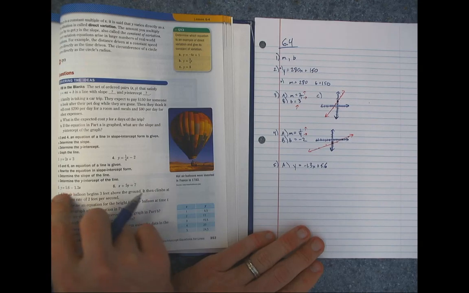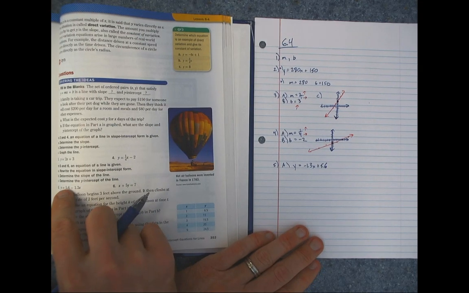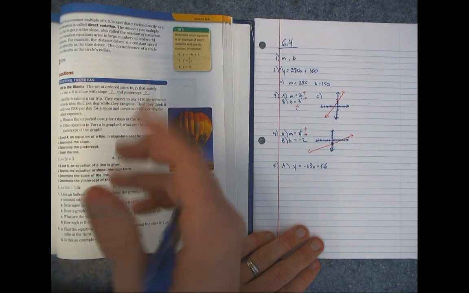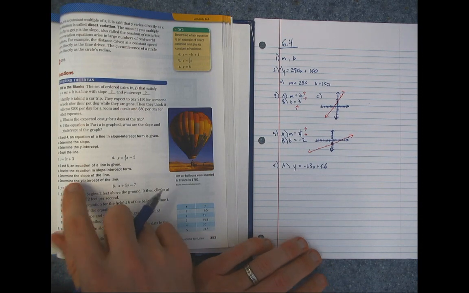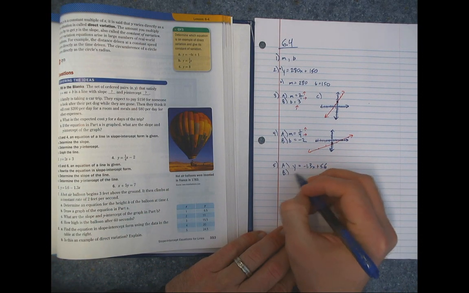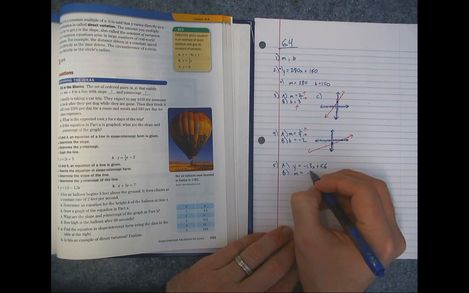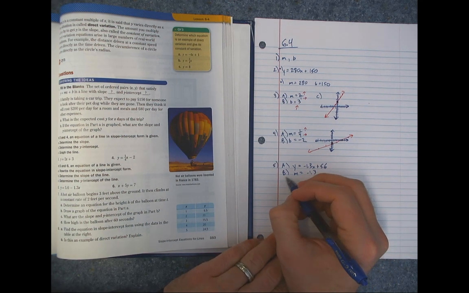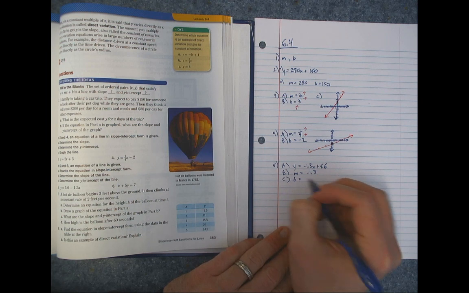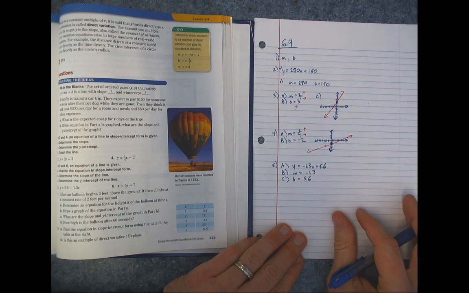This is still fine. You can still recognize the slope and the intercept, but if we want to put it in perfect form, then we do need to move it. So now from that, recognize your slope is negative 1.3. And part C, your intercept is the positive 5.6.